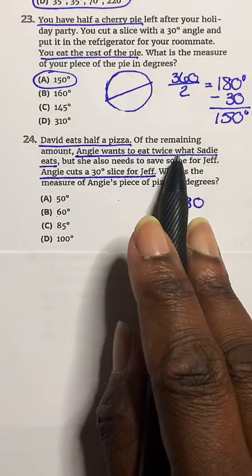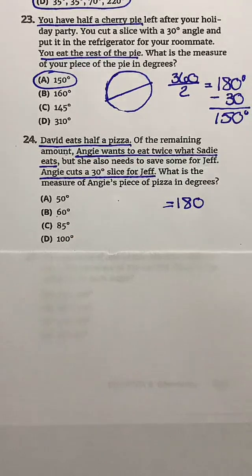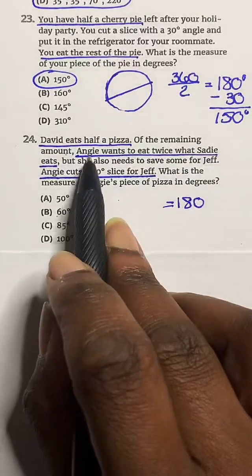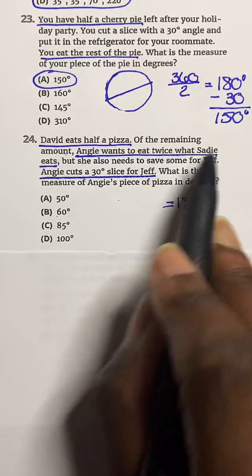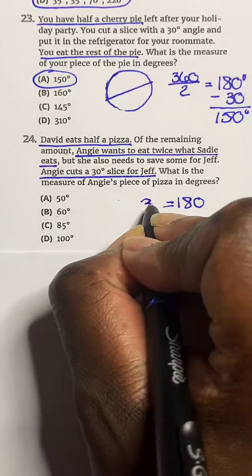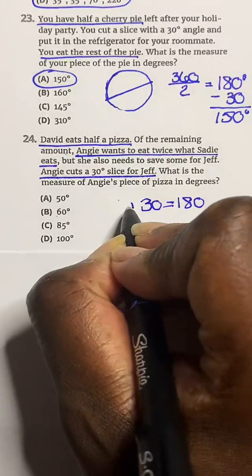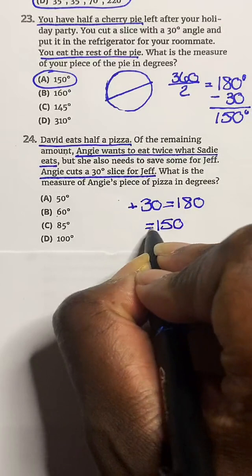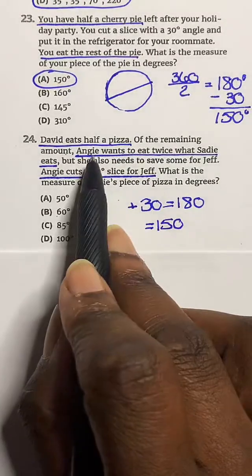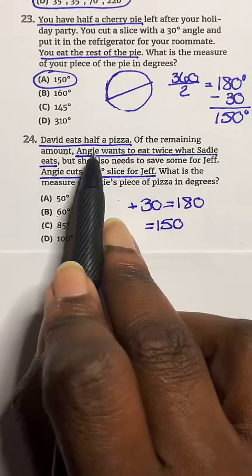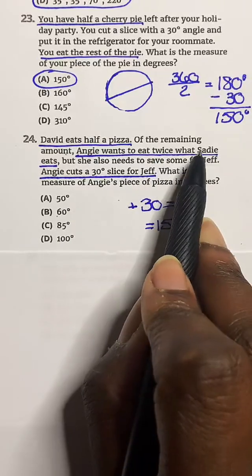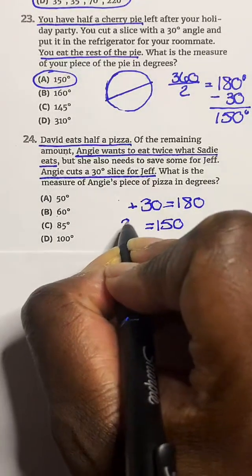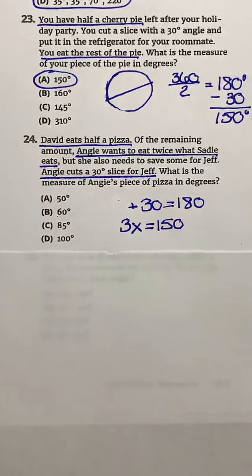So we know that if she wants to do twice of that, we can't just say 2 times x because we also have to include Angie's piece. We know 30 degrees is going to be gone, right? So that gives us our 150 because we're going to subtract the 30. But we have not only Sadie's piece, we also have Angie who wants twice of what Sadie's doing. Do we know what Sadie is eating? No, we don't. So since we got 3 unknowns going on, that's why we got 3x.